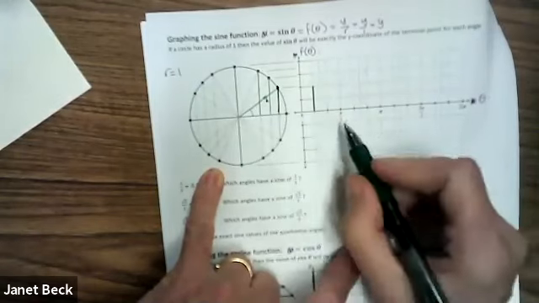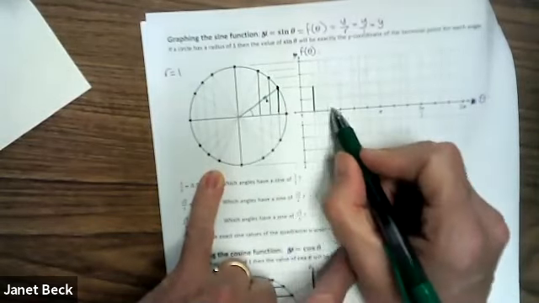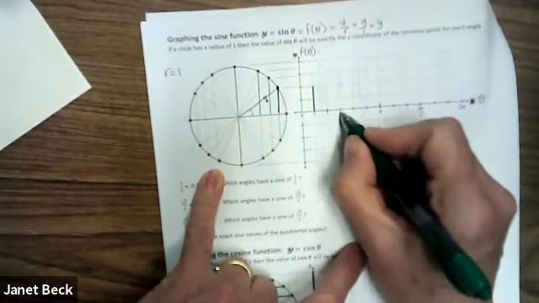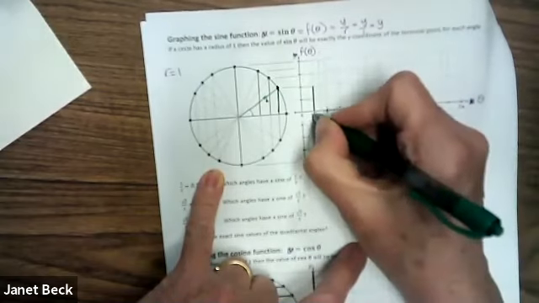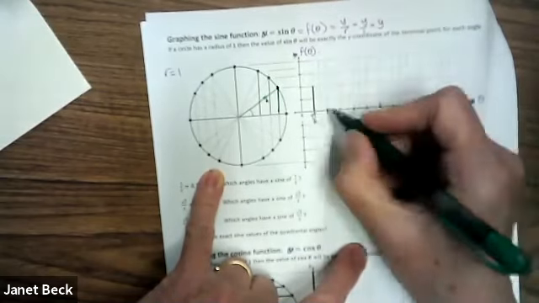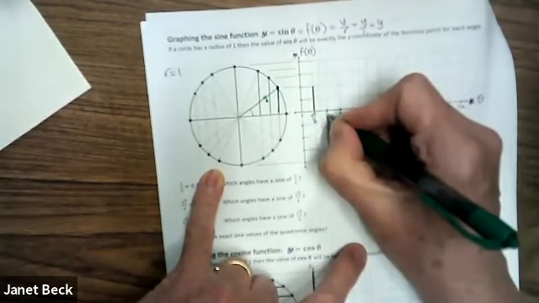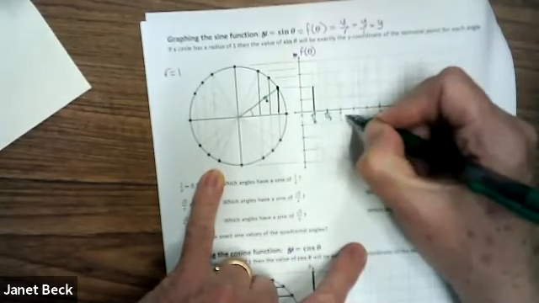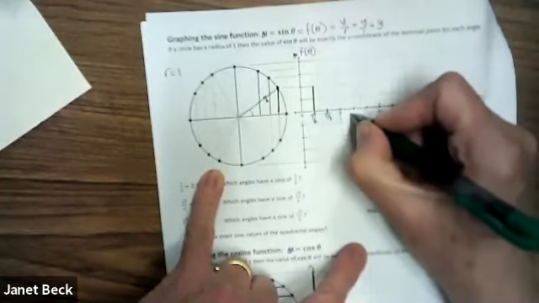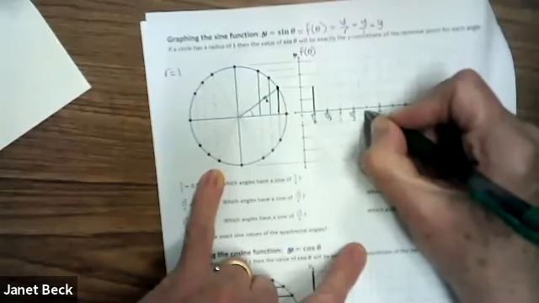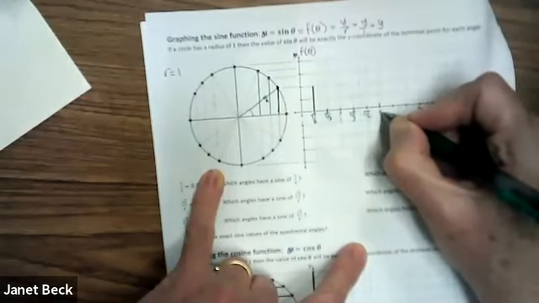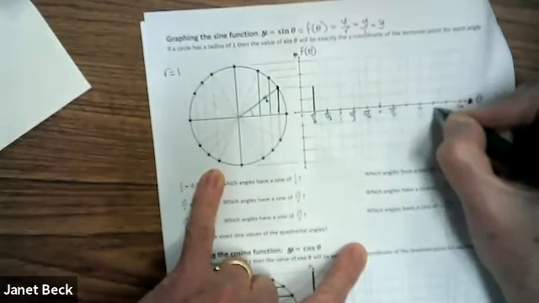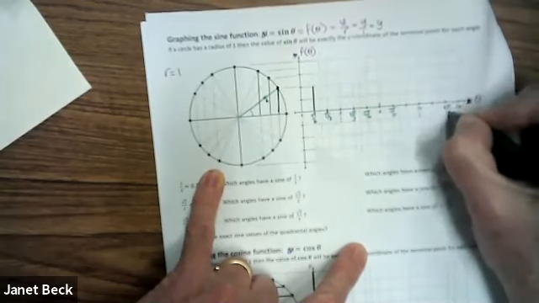So where to graph this? Look at the scale on this graph paper. Here is pi, and it's made out of 1, 2, 3, 4, 5, 6 lines. So each square there is pi by 6. This would be 2 pi by 6, which is pi by 3. This is 3 pi by 6, which is pi by 2. This is 4 pi by 6, which is 2 pi by 3. And this is 5 pi by 6. 6 pi by 6 is pi, 7 pi by 6, 8 pi by 6, 9 pi by 6, 10 pi by 6, 11 pi by 6, etc.